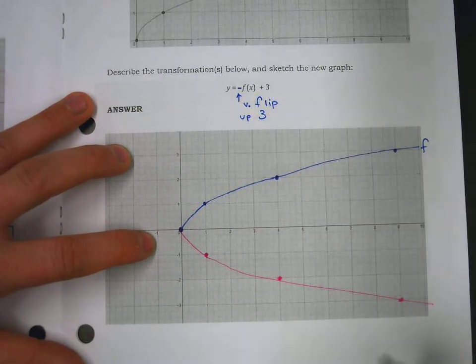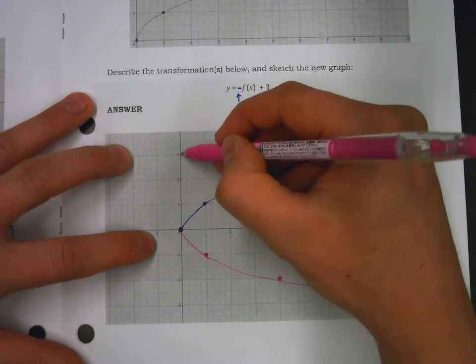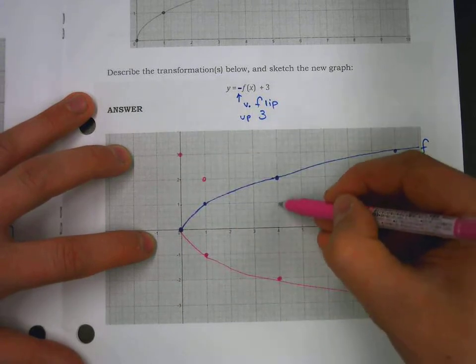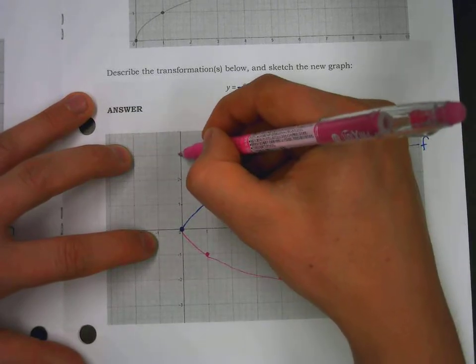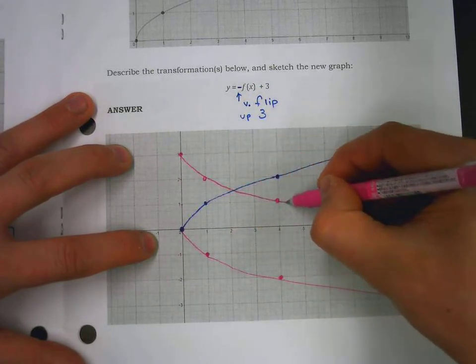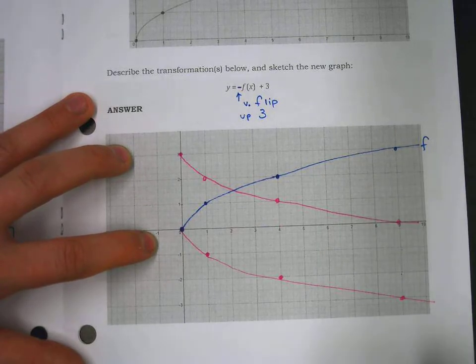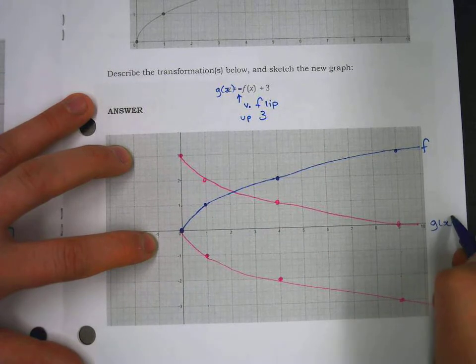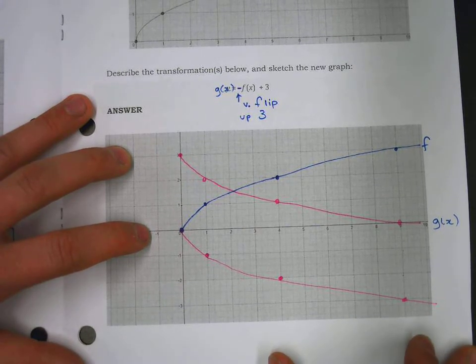After this, if we were to shift this up 3, we would take all these points and actually count 1, 2, 3. And do your best to draw a nice smooth curve connecting the dots. And this is your final graph. If we wanted to give this a name like g of x, we can now say this is the graph g of x, the final answer. That is applying two transformations, a flip and a shift.